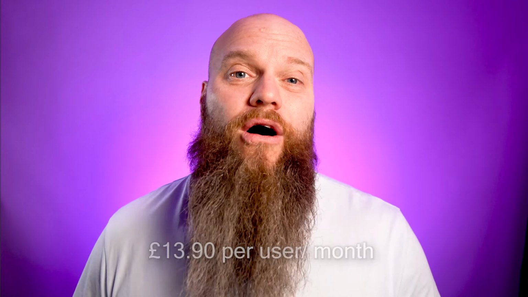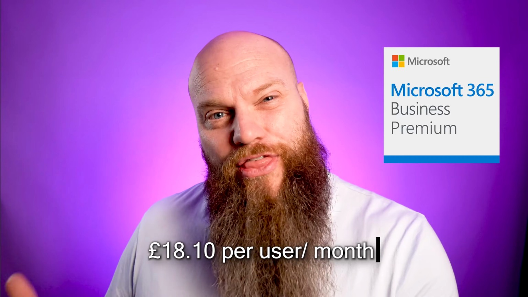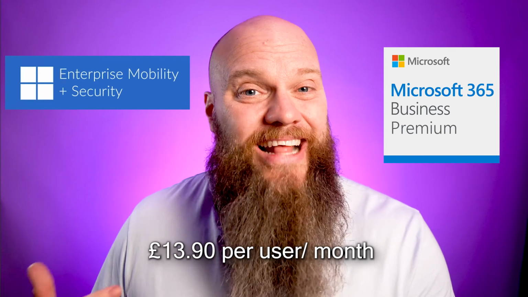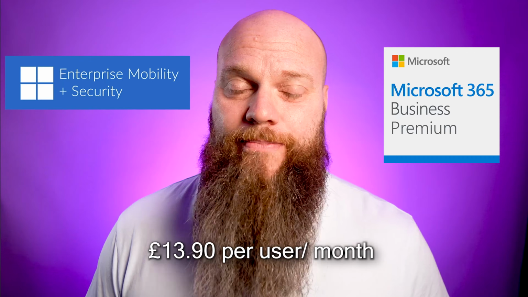So you could bolt that on to a Microsoft 365 Business Premium. So you'd have Business Premium at £18.10 and then £13.90 for the Enterprise Mobility and Security. Still expensive, but that will give you the full Defender for Cloud Apps suite. Now, enough of my talking about licensing. Let's start talking about the product.